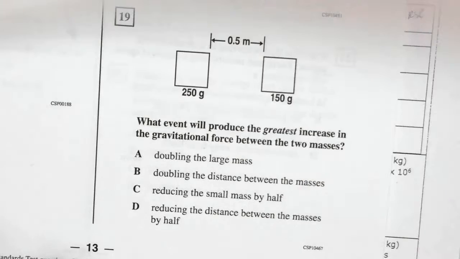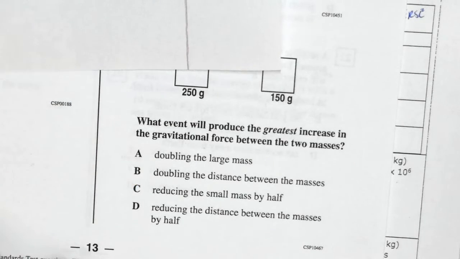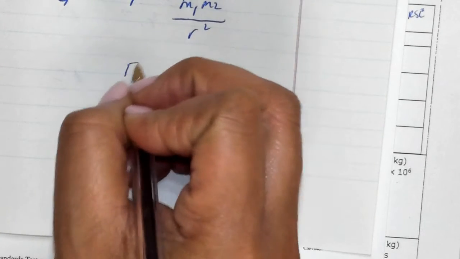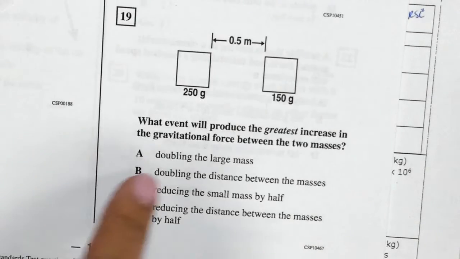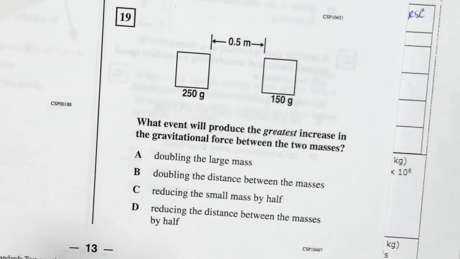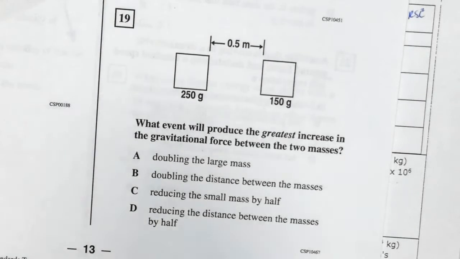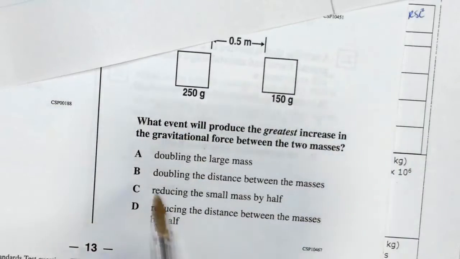All right? So what am I doing with the large mass? I'm doubling it. Is that the only thing I'm doing? Yes. Doubling the large mass, and you're not changing anything else. What's that going to do to the force? Double the force. Okay. Doubling the distance between. All right. So that's all I'm changing, is doubling the distance.